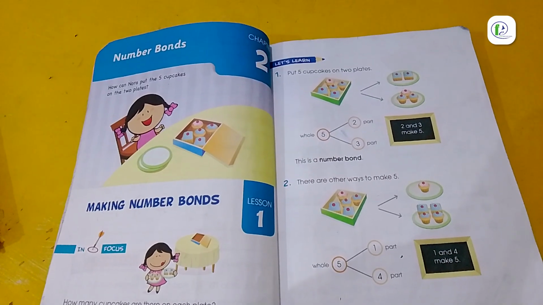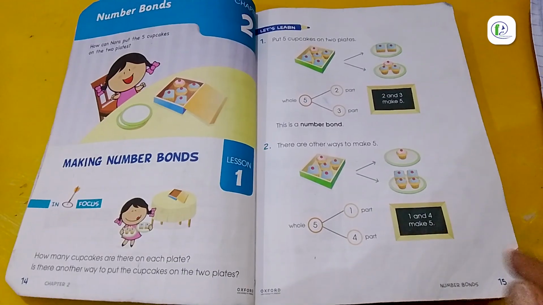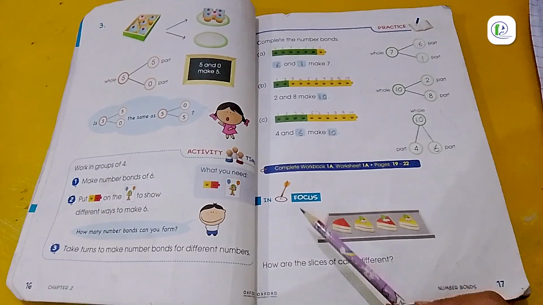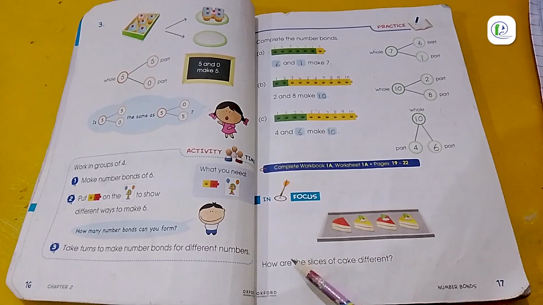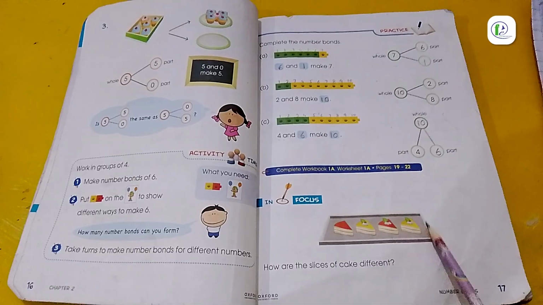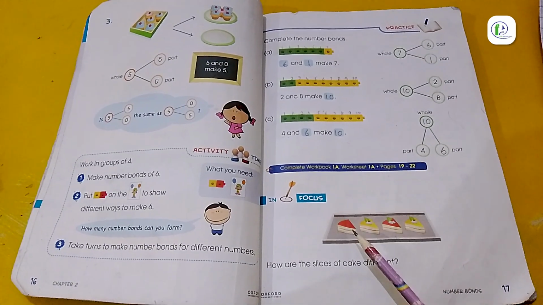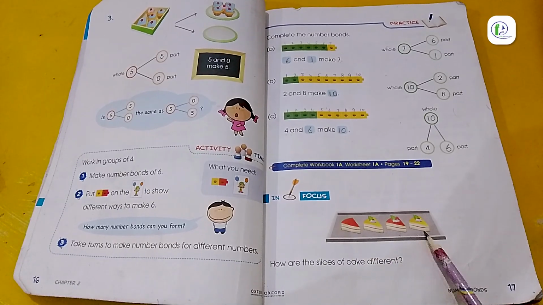Now open page number 17 of your maths reader. 17. We start our lecture with in focus. How are the slices of cake different? देखिए हमारे पास यहाँ पे आपको एक ट्रे नज़र आ रही है जिसके अंदर है slices of cake. How many slices? 1, 2, 3, 4.